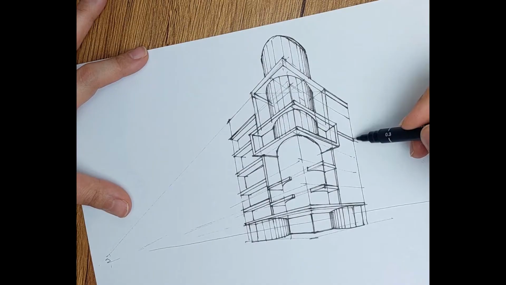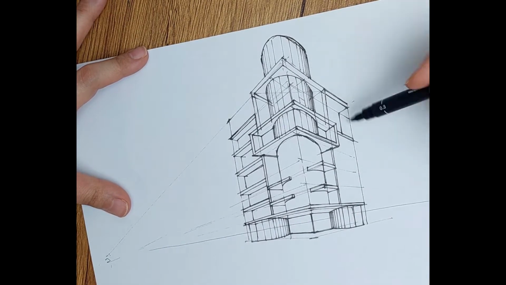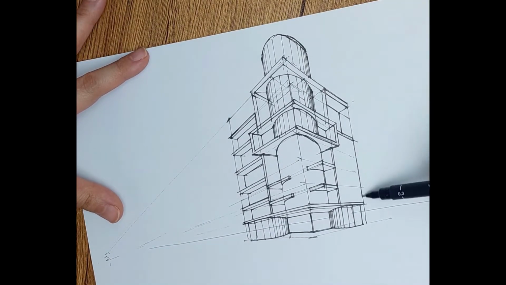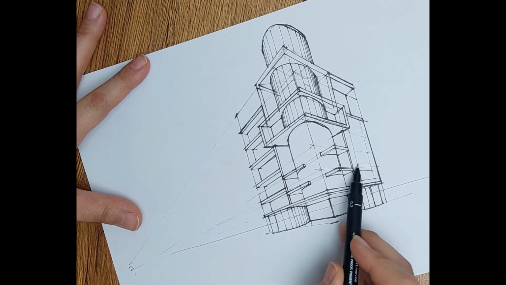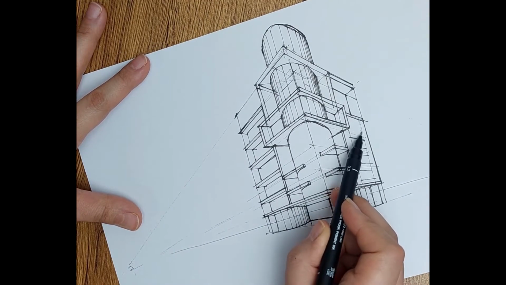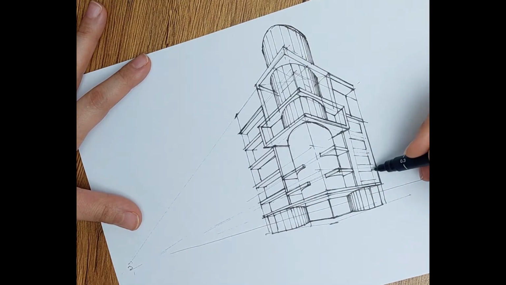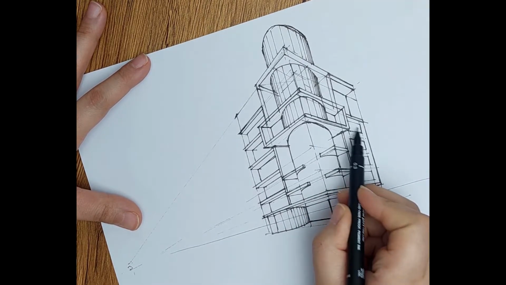Now let's go to the other part, to the right side. Again, setback, and here I draw the windows.